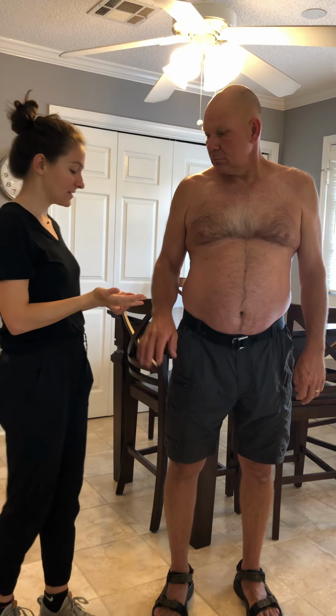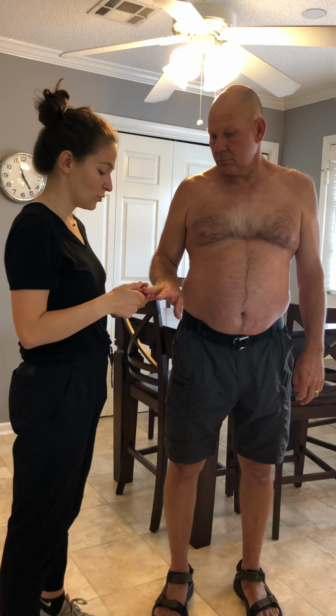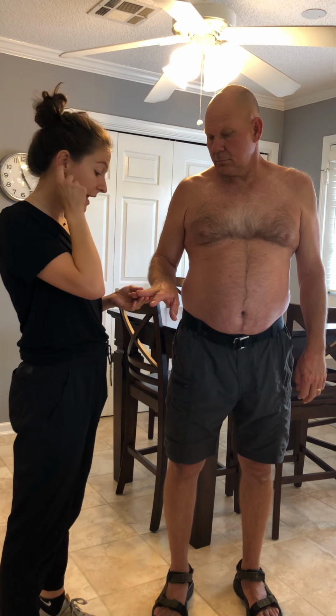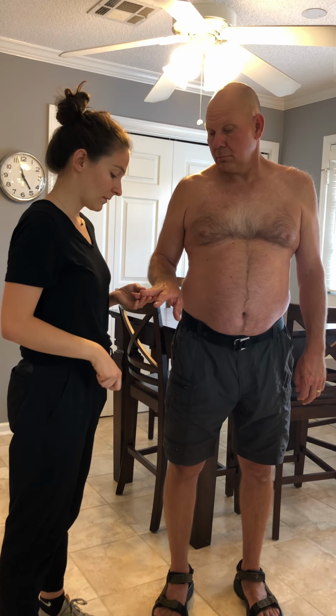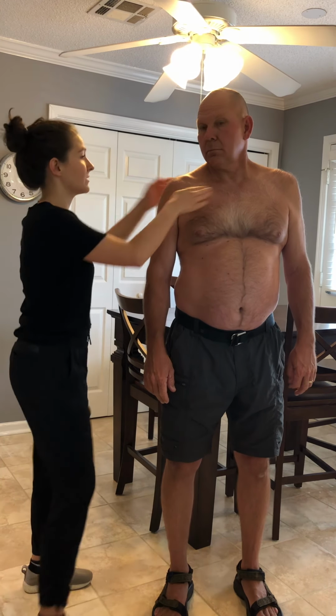And lastly, I'm going to perform a capillary refill test. And so I'm going to push down on one of your nails and see how quickly the color comes back. Okay, so the color returned in less than 3 seconds, which is what it should do. So next I'm going to palpate both anteriorly and posteriorly on your chest.